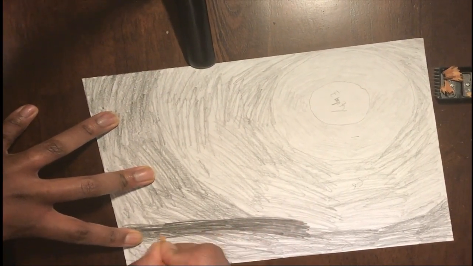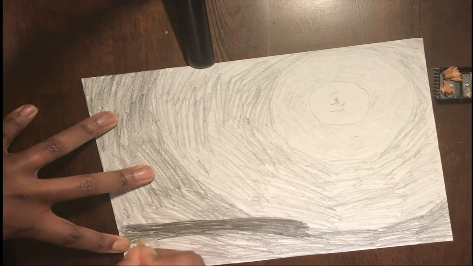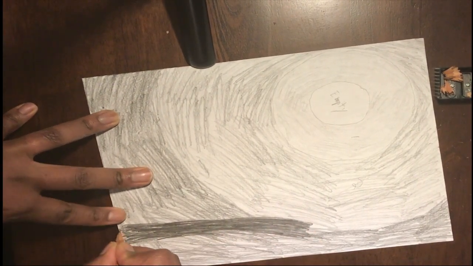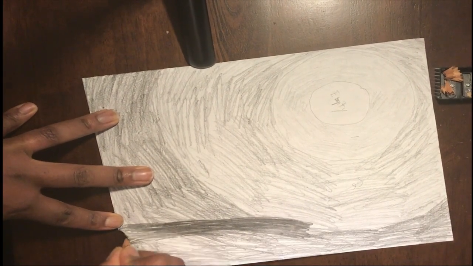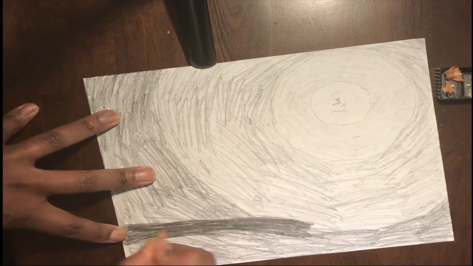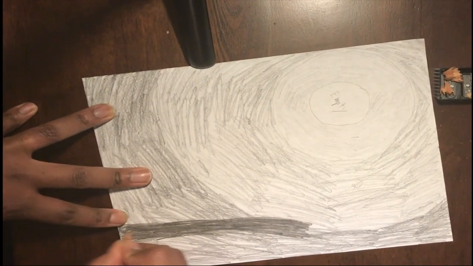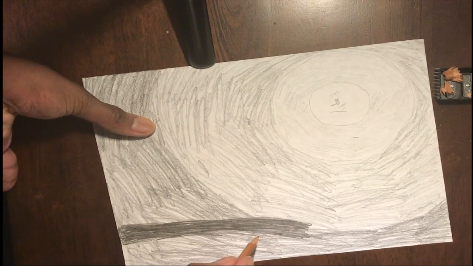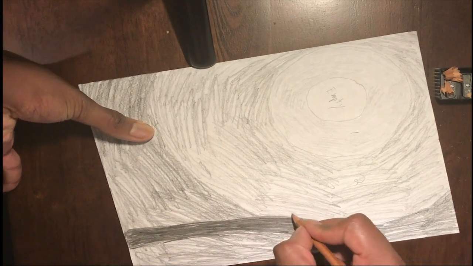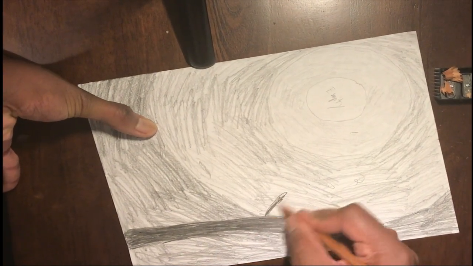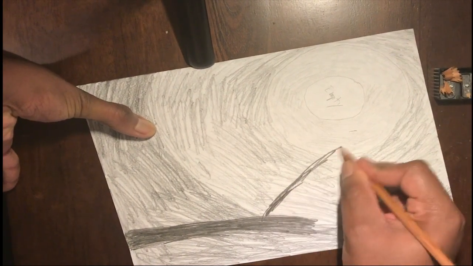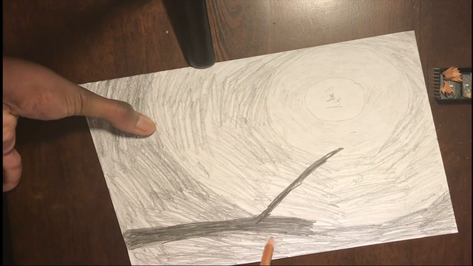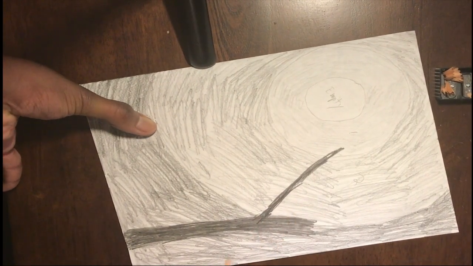Darker than even the darkest part of your background. You're going to have to sharpen a couple of times for this. Alright, now that I have the tree trunk, now I can start drawing branches. I'm going to draw my first long branch. And you'll see that it looks like a letter Y.